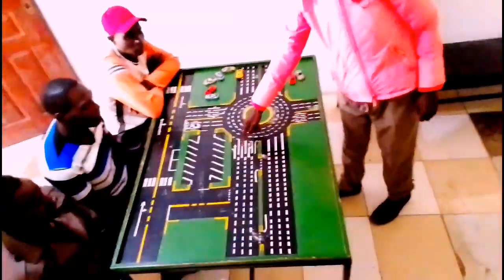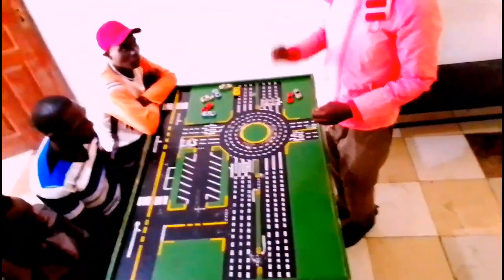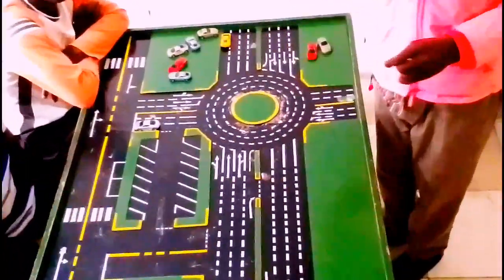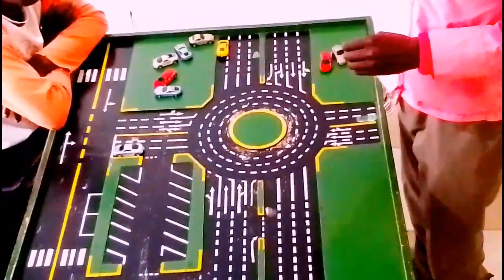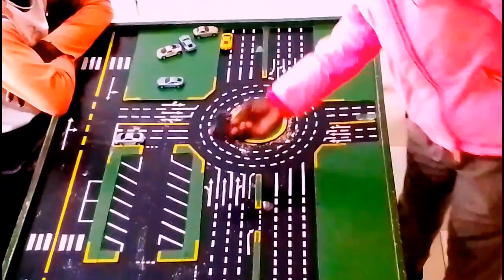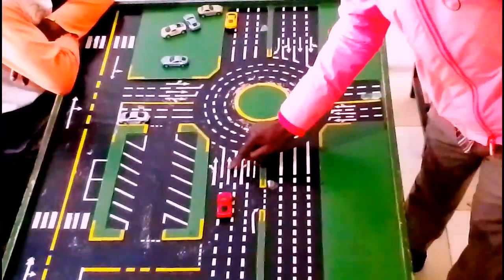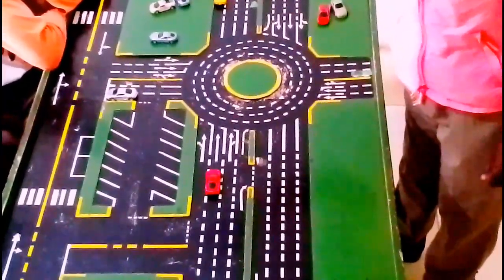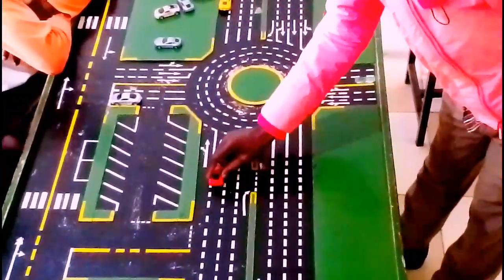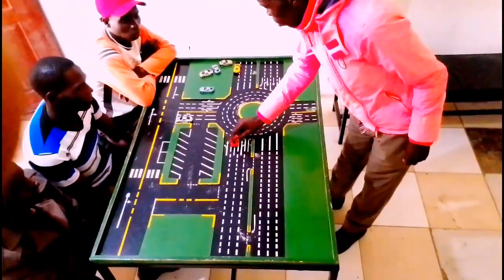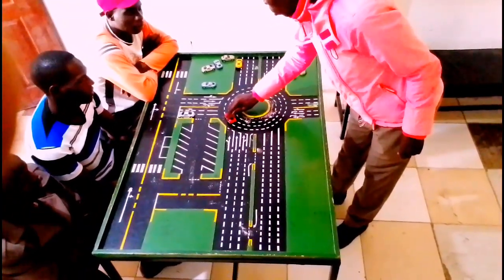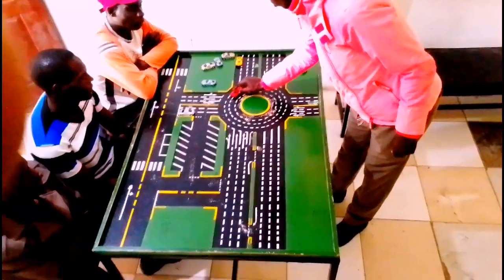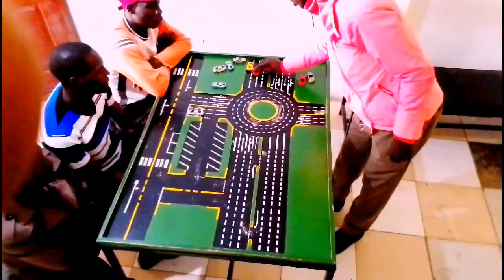Let's go to lane number 2. When you take lane number 2, you only have the S movement. The S movement is the straight movement. This is how it is done. Lane number 2 has only one option. You are going straight only. Approach lane number 2, enter number 2, then exit straight lane number 2.